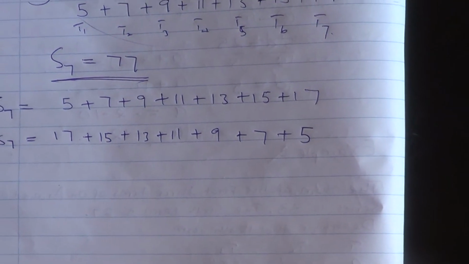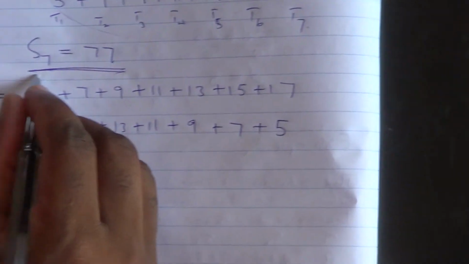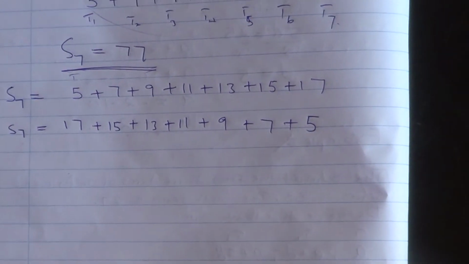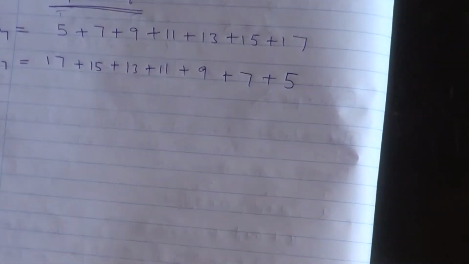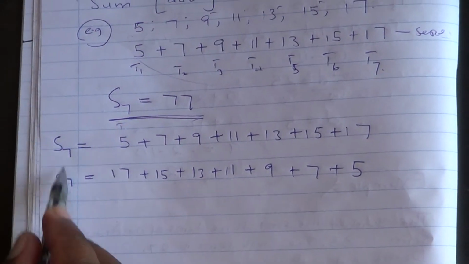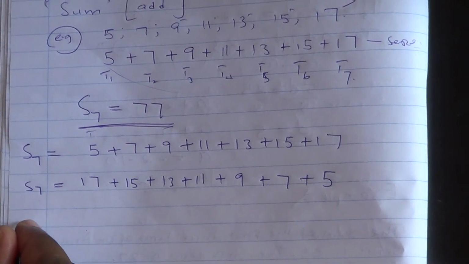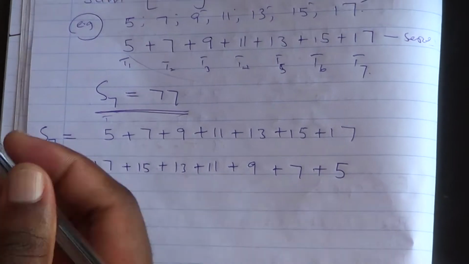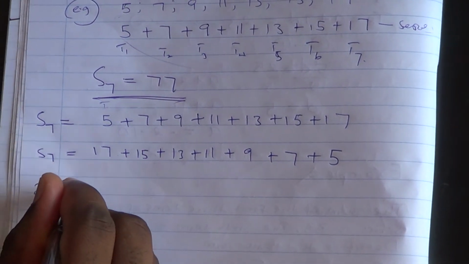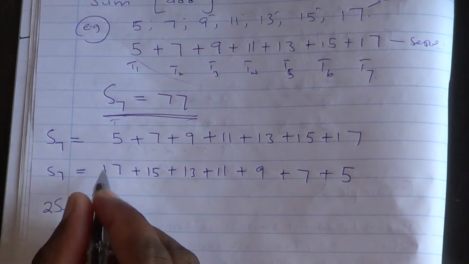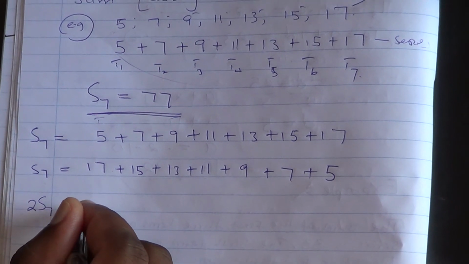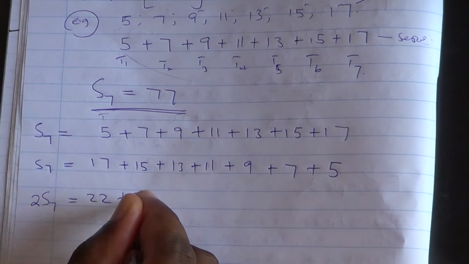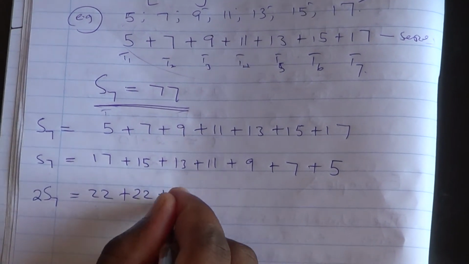I just rearranged, starting from T7 and going back, whereas before it was T1 up to T7. Now, if I add these two, I'm going to have 2S7. Adding these, 5 plus 17 is 22. 7 plus 15 is 22. This one, 22.